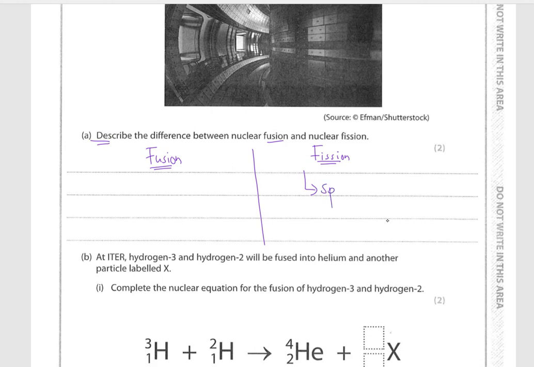In fission, we have the splitting of a heavy nucleus. So nucleus, that's the word. We're splitting the nucleus, so a big nucleus, not atoms.